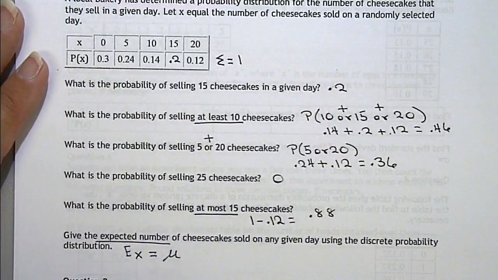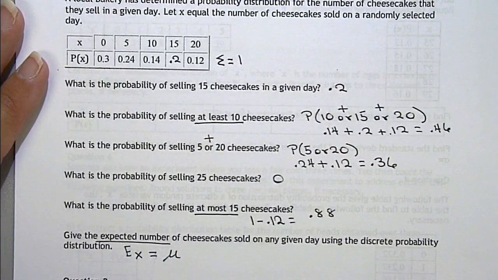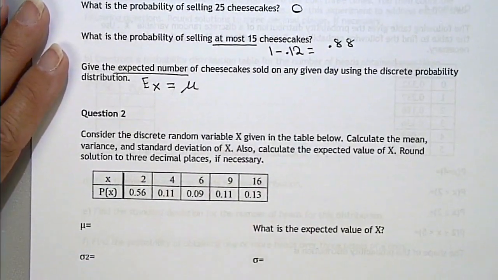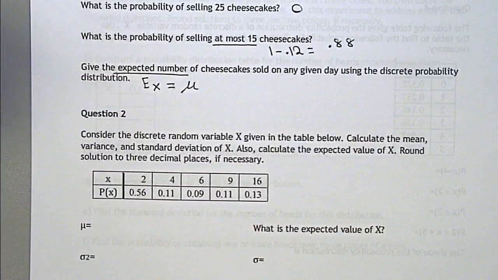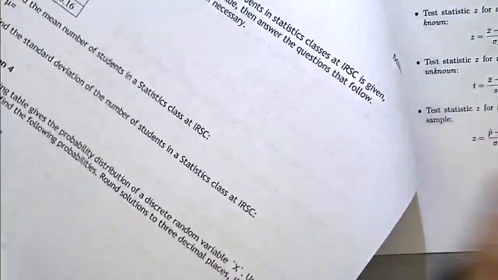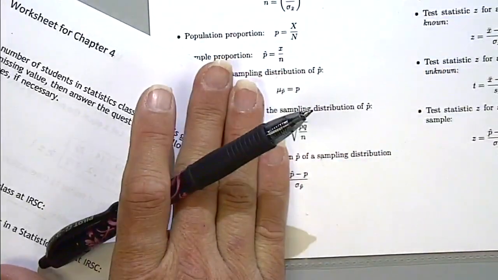If I want to calculate the mean, where did it say that? Why was I calculating the mean? I'm going down here. I'm going to take this distribution, this discrete random variable x distribution. I'm going to calculate the mean, the variance, and the standard deviation, okay? Actually, guys, forgive me, I'm going to skip that one because I've got one just like it over here. Can we go to the next page and do that one instead?